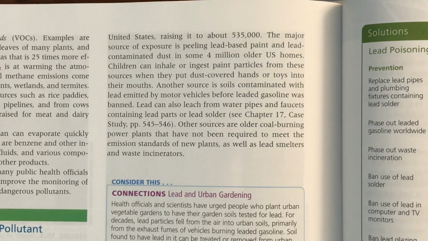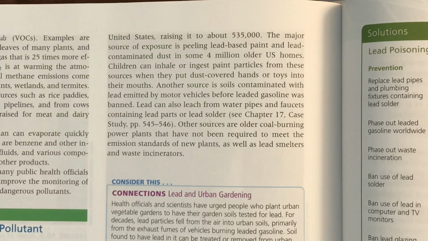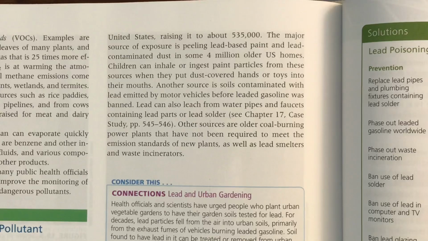All right, next question. Why did lead levels drop in 1976? I already talked about that. It's because we banned lead from being in paint, and we banned lead from being in gasoline. Let's see. How do you think leaded gasoline contributed to exposure? Well, obviously they breathed in the fumes.